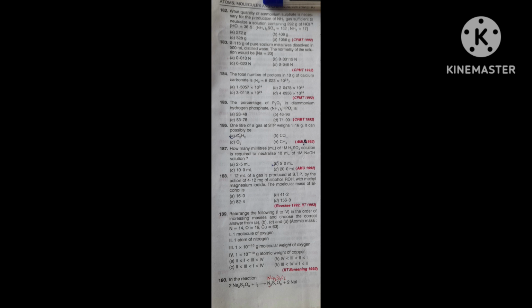Now next question 186. 1 liter of a gas at STP weighs 1.16 gram. It can possibly be: first option C2H2, second CO, third O2, fourth CH4, means methane. Again I am reading one more time. 1 liter of a gas, name is not given, at STP weighs 1.16 gram.